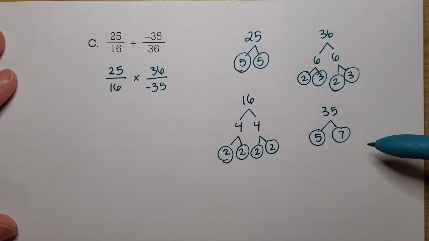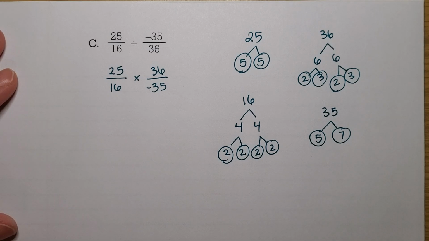Now, when I'm making my factor tree, I'm just treating it as positive. Ultimately, that negative, I'm just going to bear that in mind at the very end.